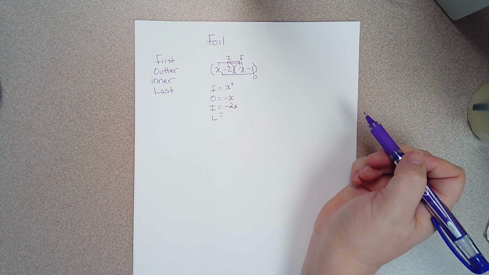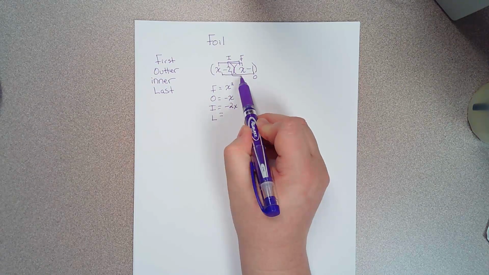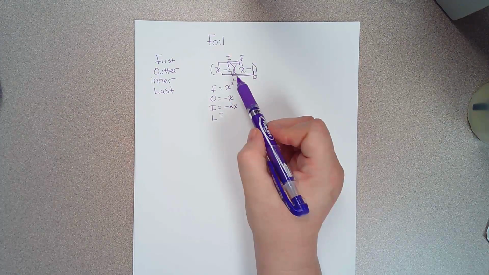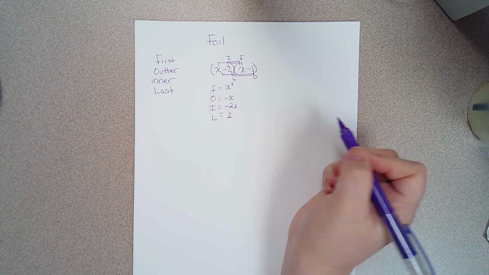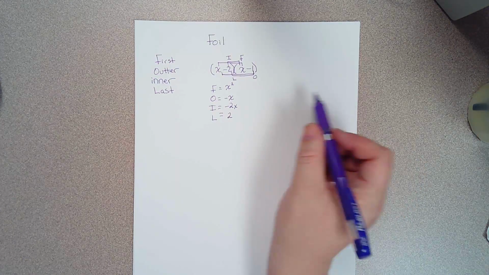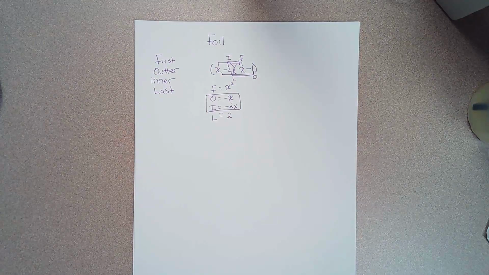And then last is exactly what it sounds like. It's the last two in each grouping multiplied times each other. So negative 2 times negative 1 is positive 2. Now in FOIL, it has a unique ability to combine the O and the I. So I'm going to put a box around the O and the I because you should always check to see if those two can be combined. If they can, then you're going to do it in your final step for your answer.